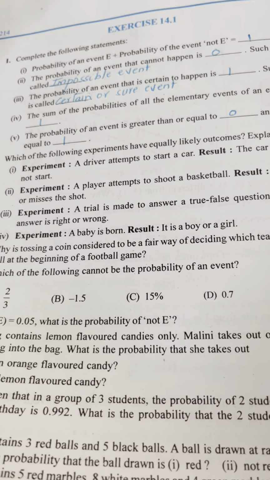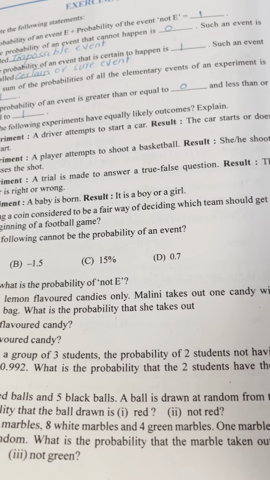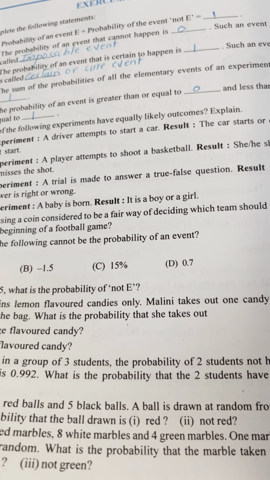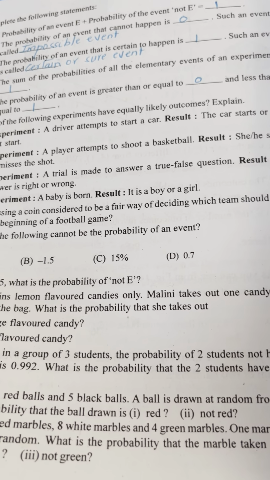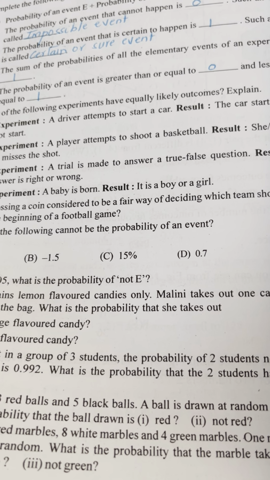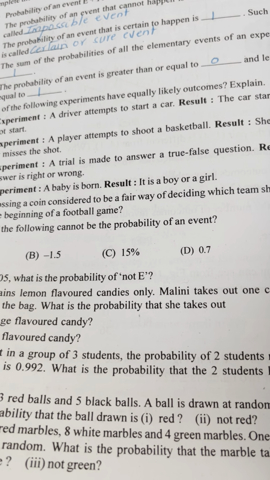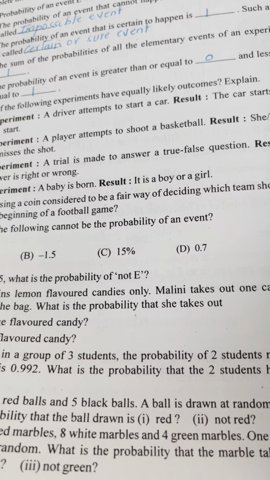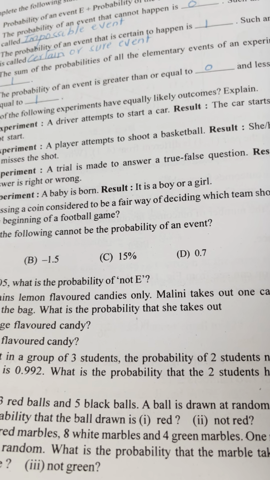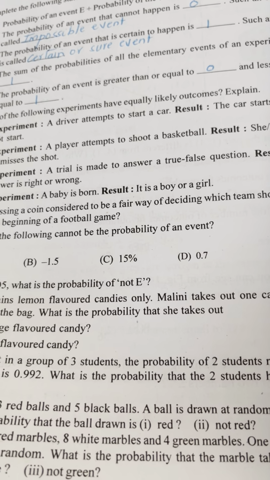Second, a player attempts to shoot a basketball. What do you see? The given experiment does not have equally likely outcomes. Why? Because whether the shooter shoots the basketball or not depends a lot on the shooter. No such information is available from the question. Hence, the given outcomes are not equally likely.